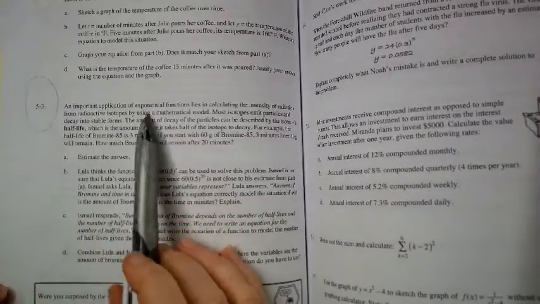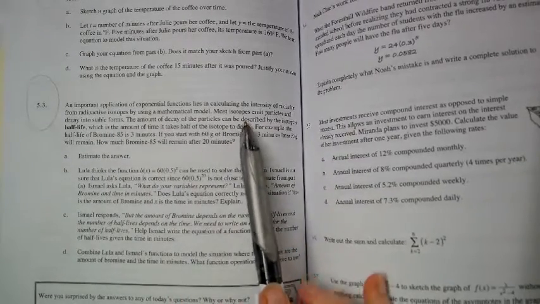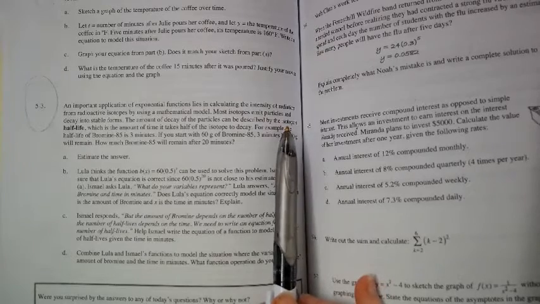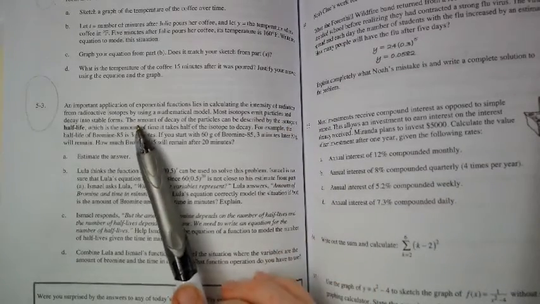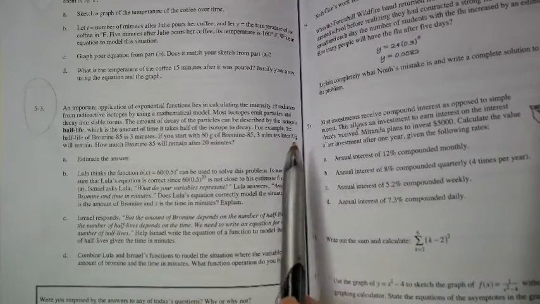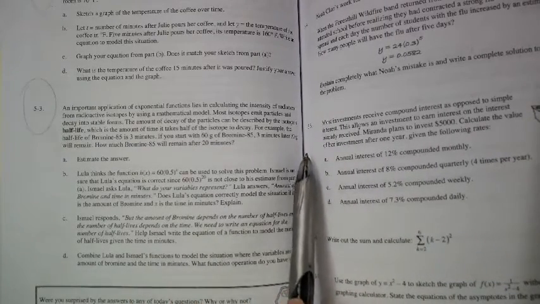It says, an important application of exponential functions lies in calculating the intensity of radiation from radioactive isotopes by using a mathematical model. Most isotopes emit particles and decay into stable forms. The amount of decay of the particles can be described by the isotope's half-life, which is the amount of time it takes half the isotope to decay. For example, the half-life of bromine 85 is 3 minutes. If you start with 60 grams, 3 minutes later, 30 grams will remain. And how much will remain after 20 minutes?